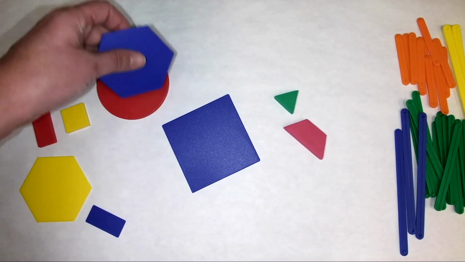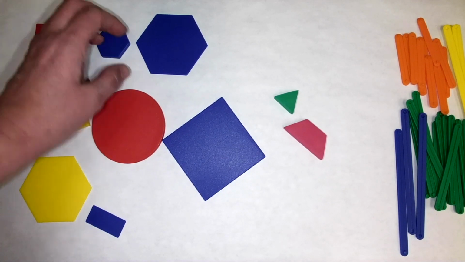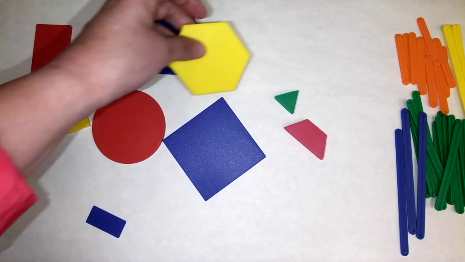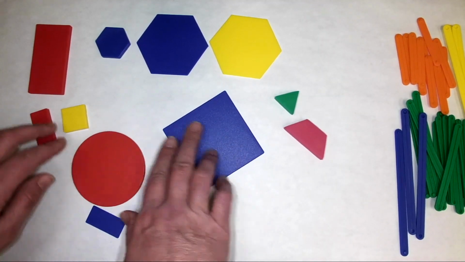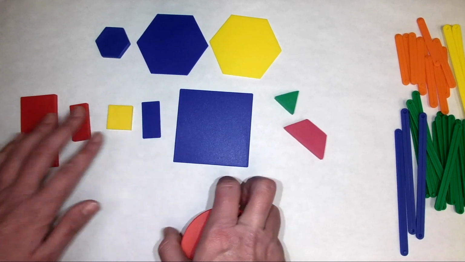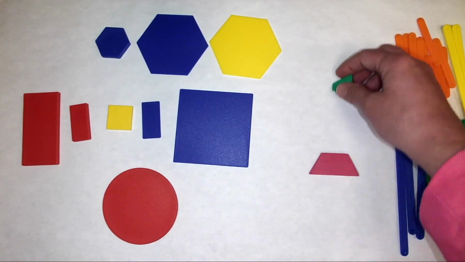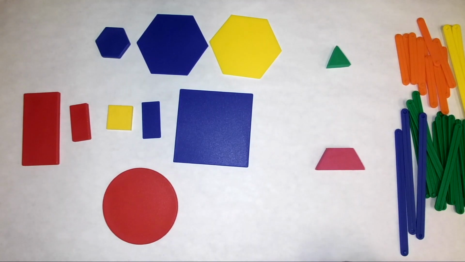And here they could put like shapes together. So here I see I've got 2 hexagons. Oh, I've got a 3rd hexagon. I have some squares and rectangles, all rectangles, and then I have a circle. And here, do these shapes fit in anywhere? No, I don't have any other triangles or trapezoids, so I'll go ahead and sort them on their own.